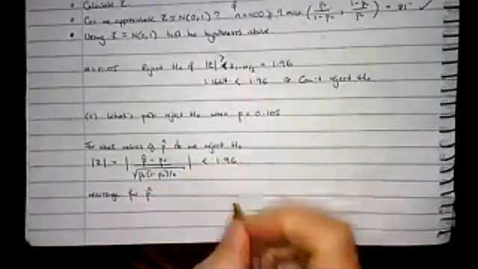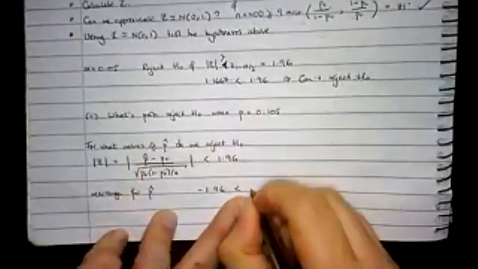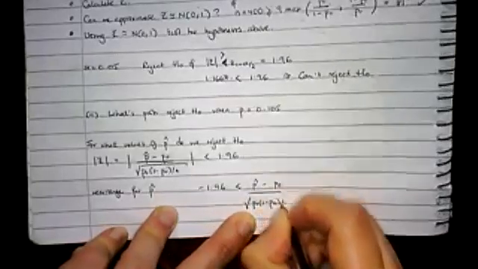The first thing we're going to want to do is go for minus 1.96 is less than this value here, which is less than 1.96.